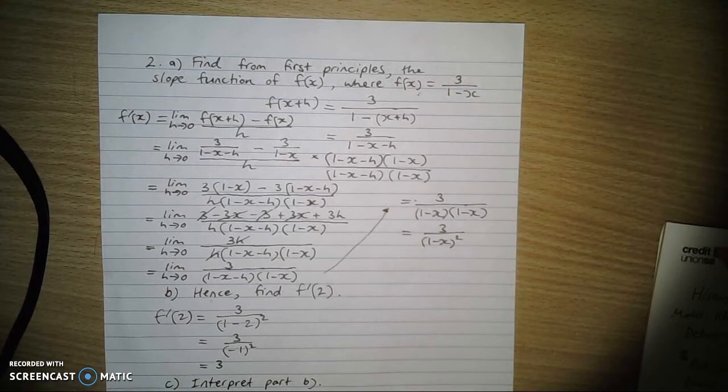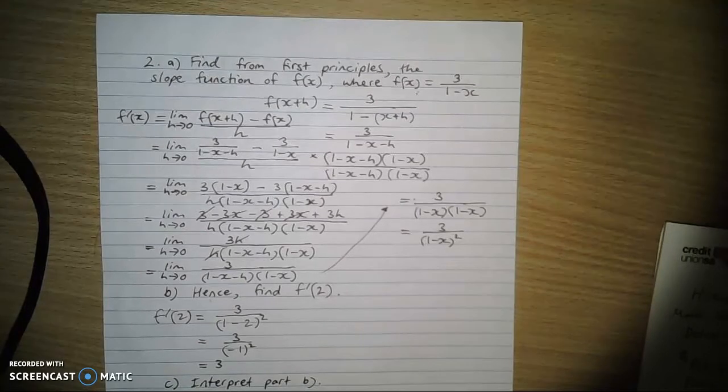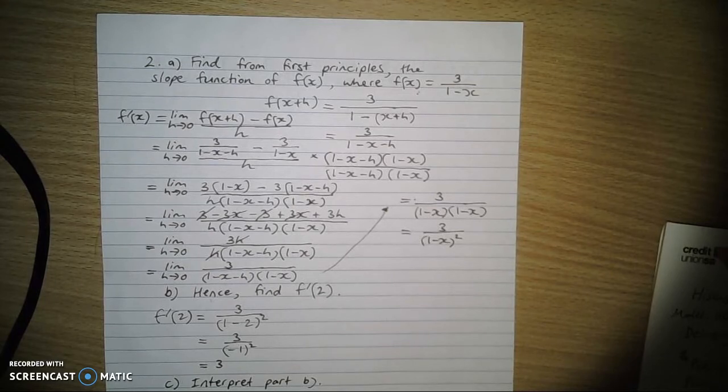So interpret part B. What is it that we just calculated? Remember, the derivative function is, so interpreting part B, the gradient of the tangent of the function f of x, our original function was 3 over 1 take x.